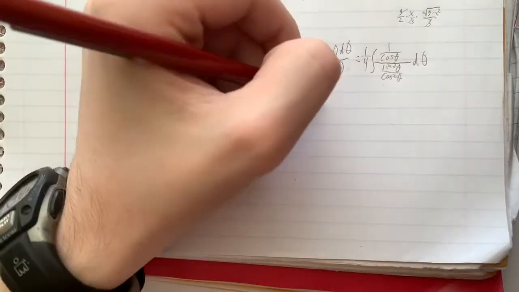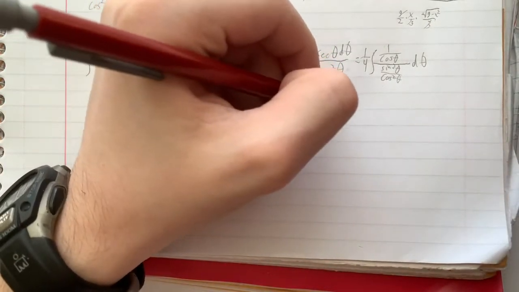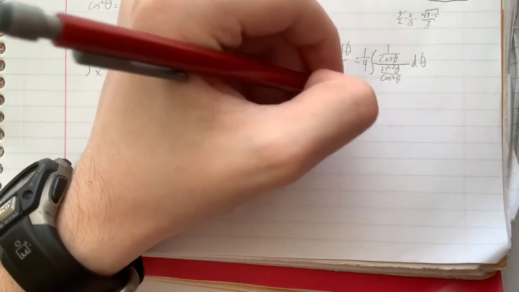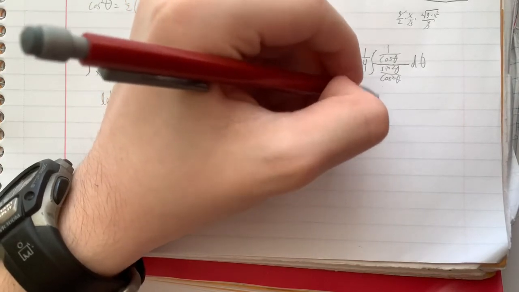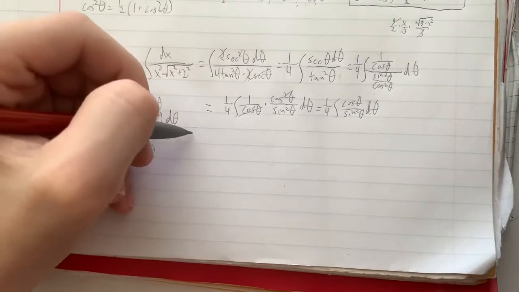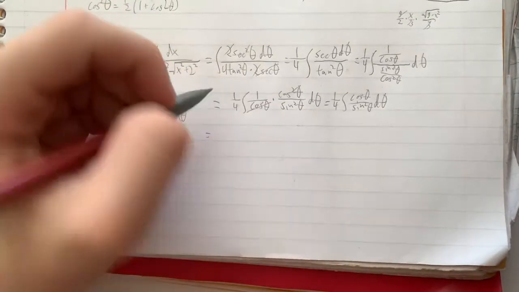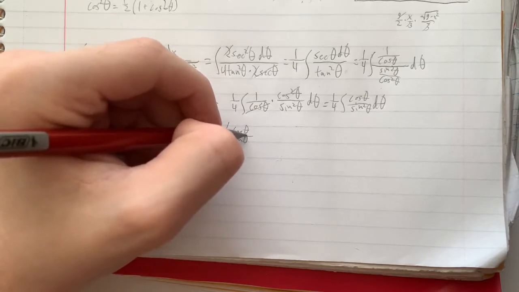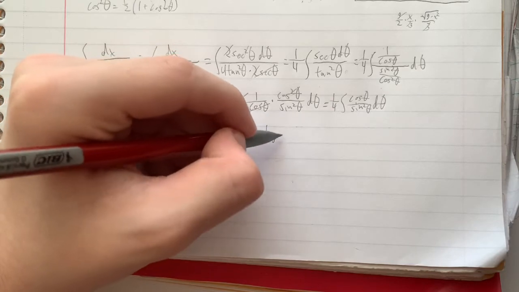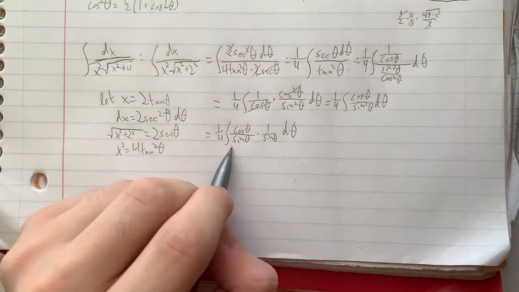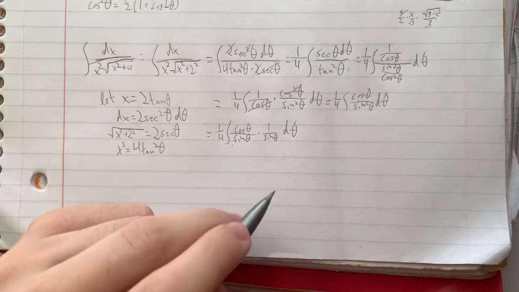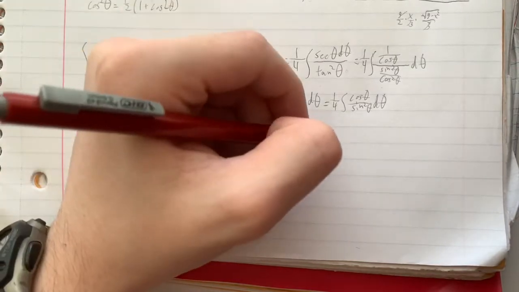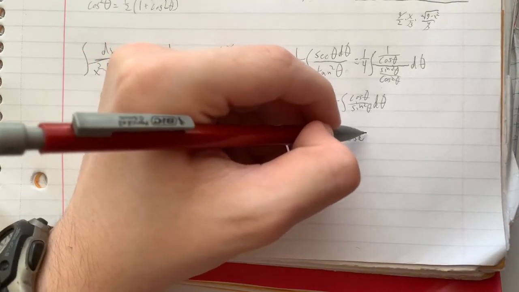So we end up getting, this is taking a while to simplify, 1/4 times the integral of cosine over sine squared of theta, d theta. And guess what? We can keep on simplifying. If we factor out a sine in the denominator, we can get 1/4 times the integral of cosine theta over sine theta times 1 over sine theta d theta. And now this is obviously equal to cotangent of theta, and this is equal to cosecant theta. So we get 1/4 times the integral of cotangent of theta times cosecant of theta d theta.